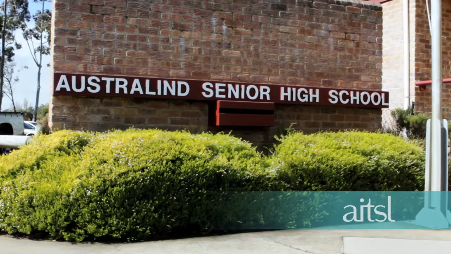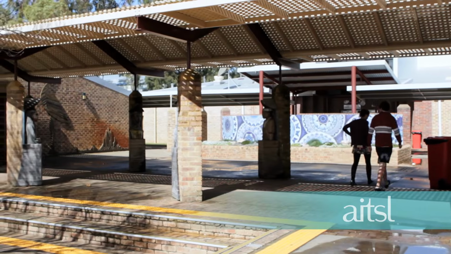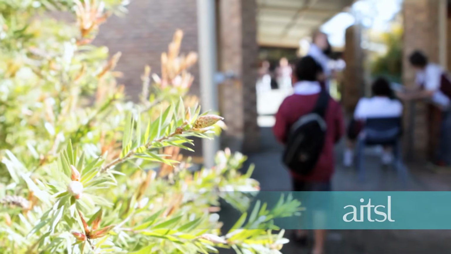Australind Senior High School is a comprehensive senior high school from years 8 to 12. We have approximately 1,000 students in the school. So we wanted to actually look at an avenue, a process which would allow us to more effectively view the performance of teachers in the classroom settings.